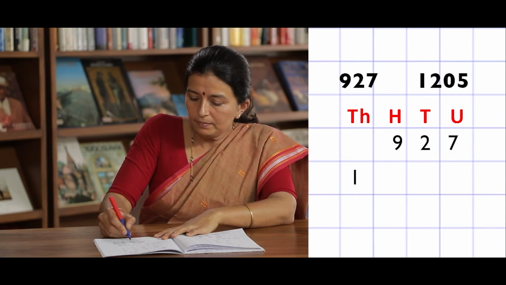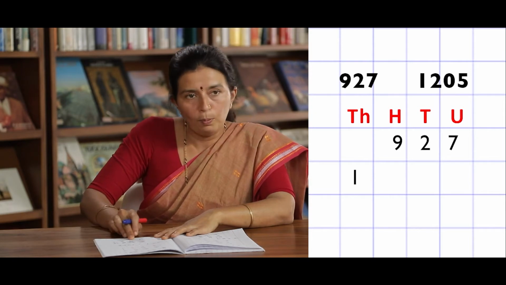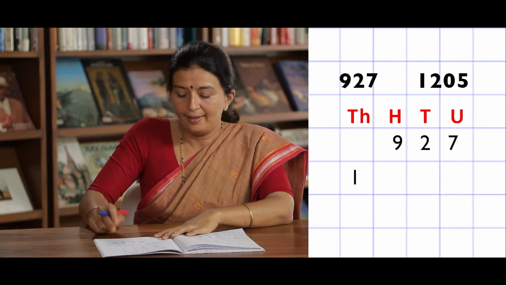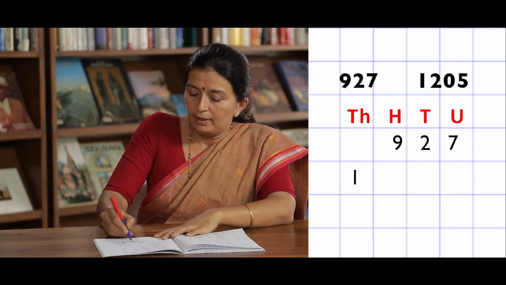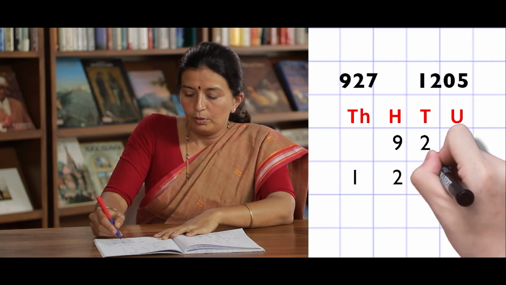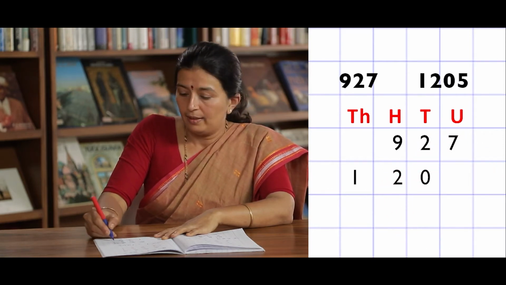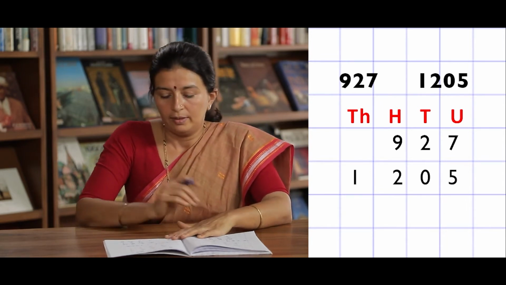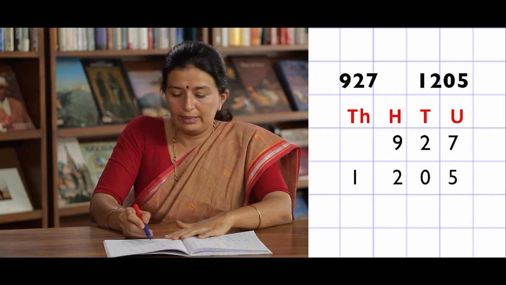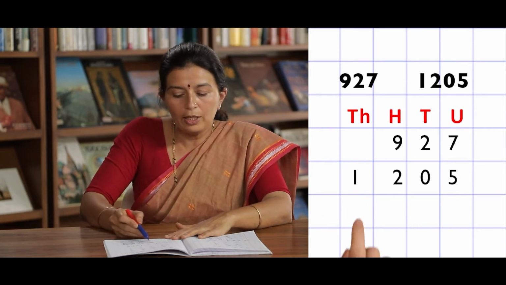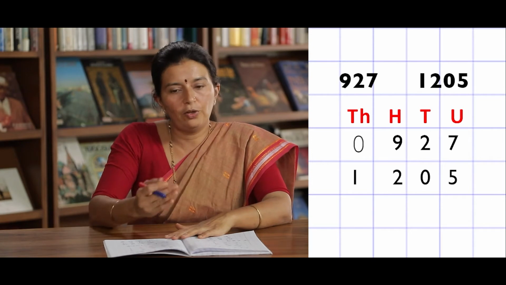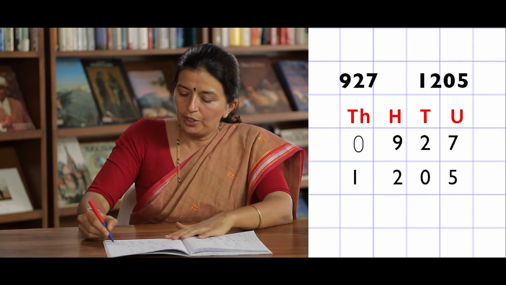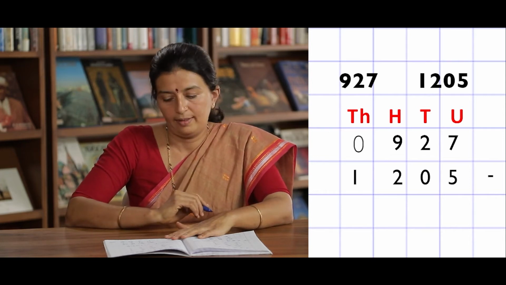1000. Here we have 9 hundreds, 2 tens, 7 units, and 1000, 2 hundreds. In tens place, there is nothing. Units has 5, right? Now let us compare. First place is 1000, right? So here, if there is nothing, 0. Is 0 larger or 1 is larger? 1 is larger, right? So, 1205 is the larger number.